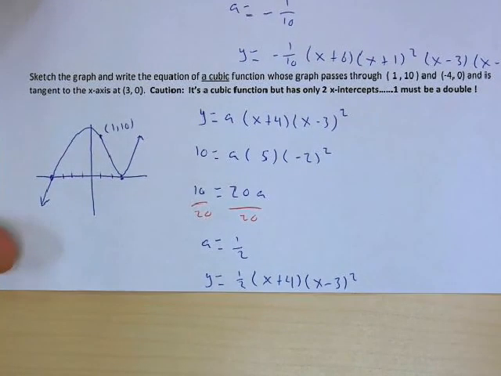All right, so a lot of examples here, but hopefully this material is pretty clear now. Ask questions in class if you have them. That's it for Objective 3.